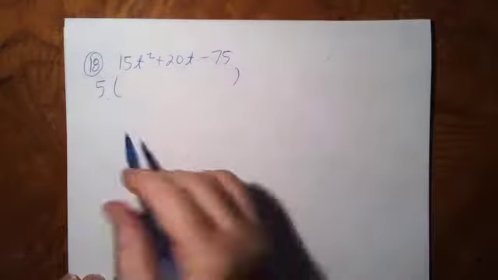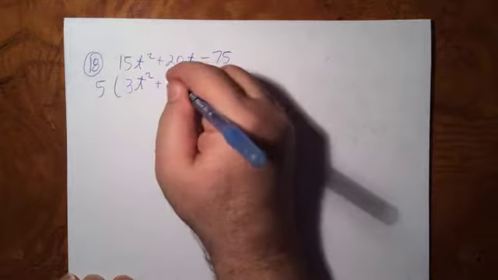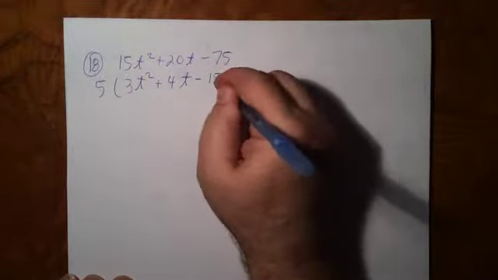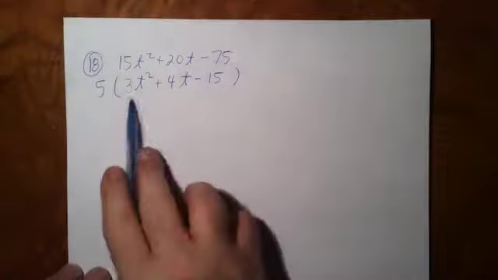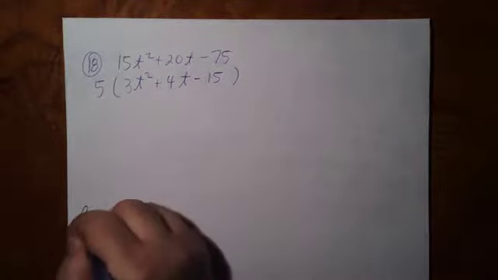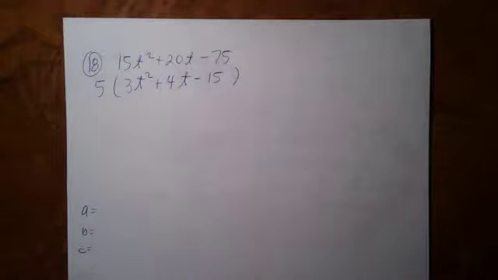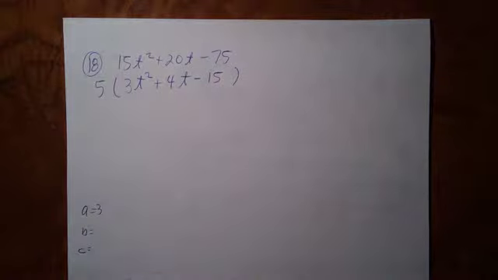So when we factor 5 out, this is going to get us 3t to the second plus 4t minus 15. So now that we factored out the greatest common factor of 5, we now have a trinomial that's going to be a little easier to factor. And I'm going to go ahead and write those a, b, and c coefficients down here, just so they're a little out of the way of the factoring we're going to need to do in a moment. So a coefficient is equal to 3, b is equal to 4, and c is equal to negative 15.